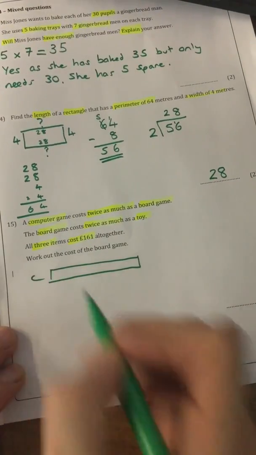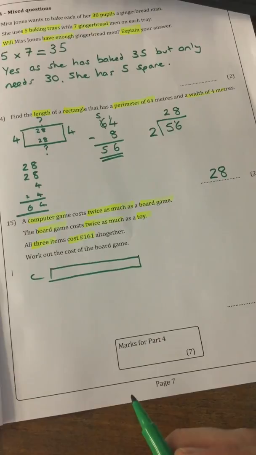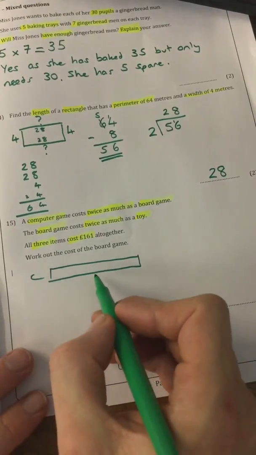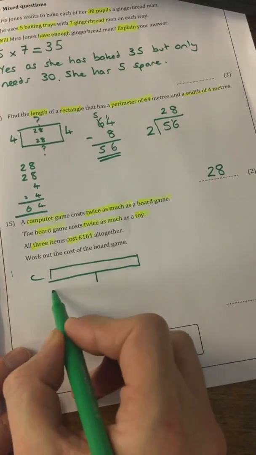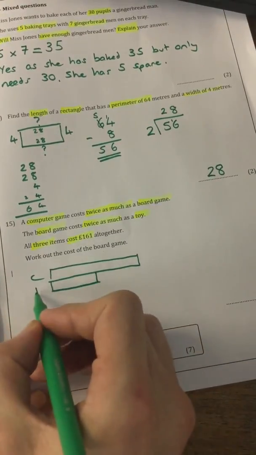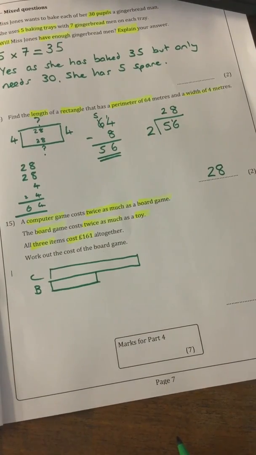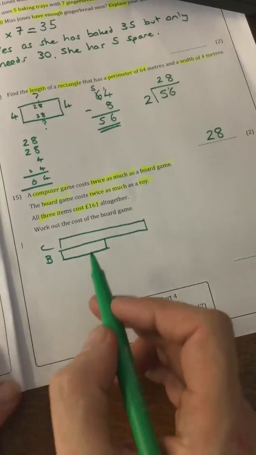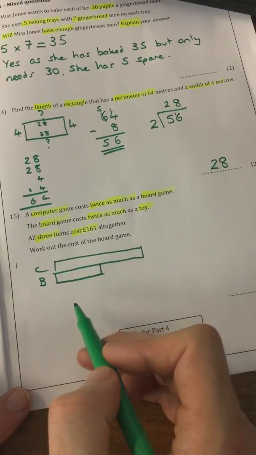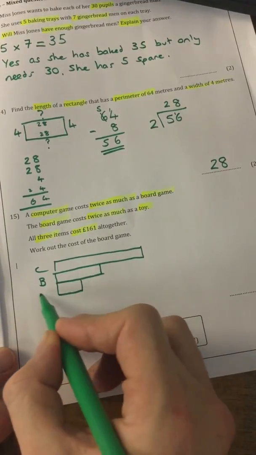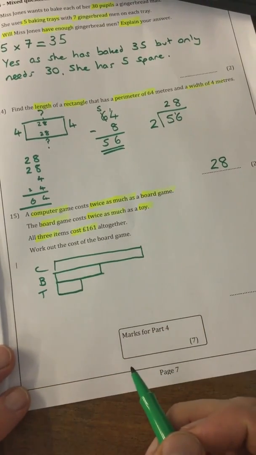So I'll use C for computer game. And the only fact I know at the moment is it costs twice as much as a board game. So if I half that, that must be my board game, half as much as the computer, or twice as much the computer is the board game. Now, the board game is twice as much as the toy, so that means the toy is half the amount of the board game.